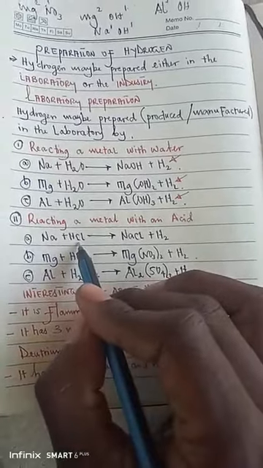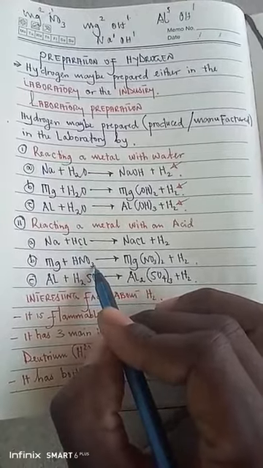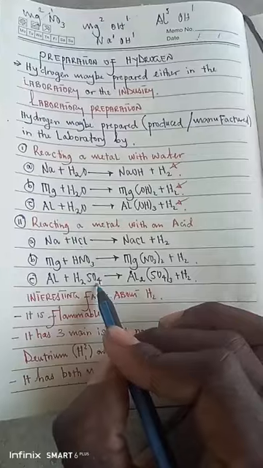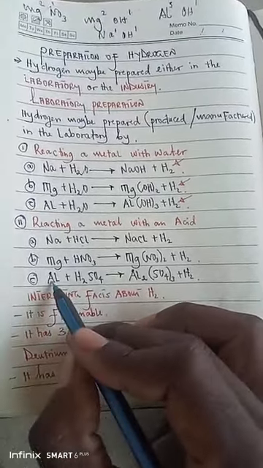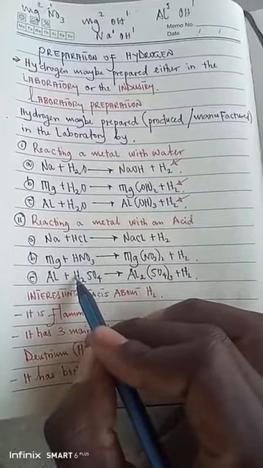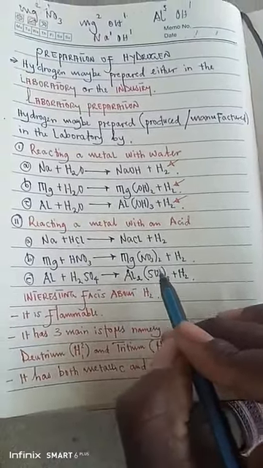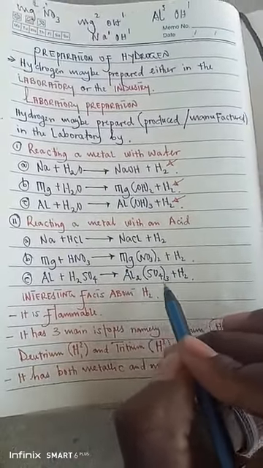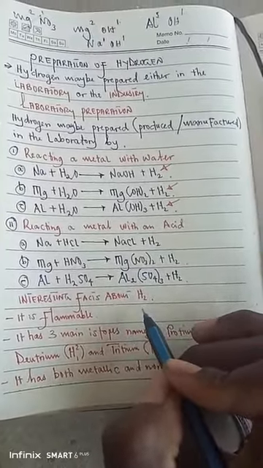So the Cl is called the chloride. The NO3 is the nitrate. The SO4 is what we're going to be calling as the sulfate. So when the aluminium displaces the hydrogens, what we're going to have is aluminium sulfate. And this is how the chemical formula of aluminium sulfate is supposed to be written.